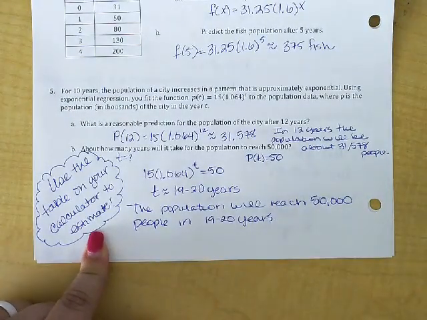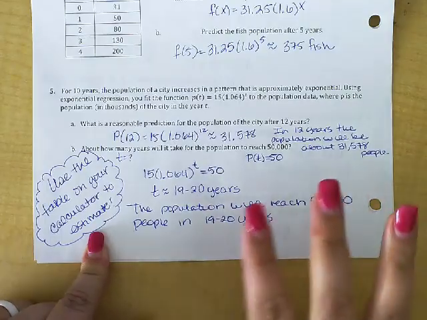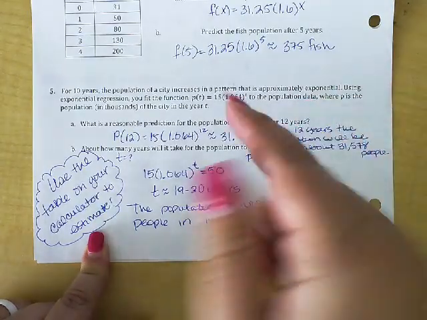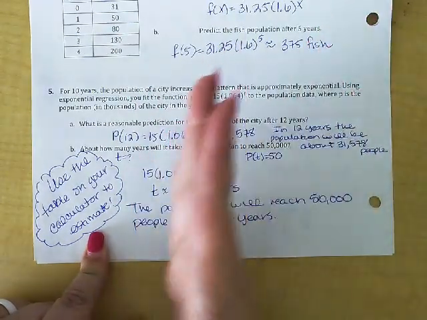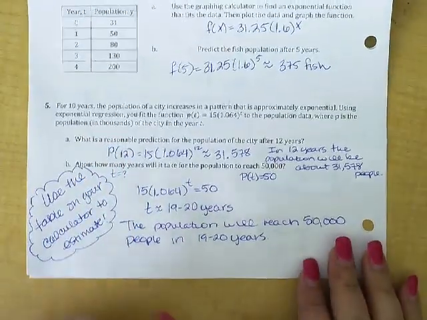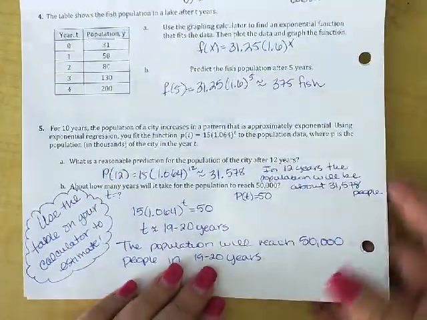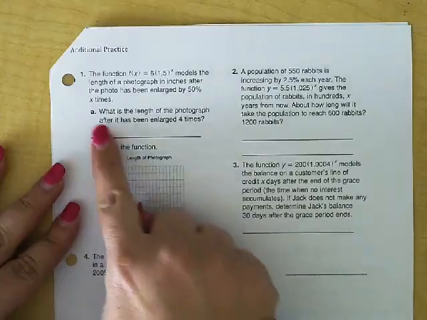Okay, and that is our lesson. This refreshes your memory on doing regressions, and it shows you some applications in real life situations where you have exponential functions. There's problems over here.